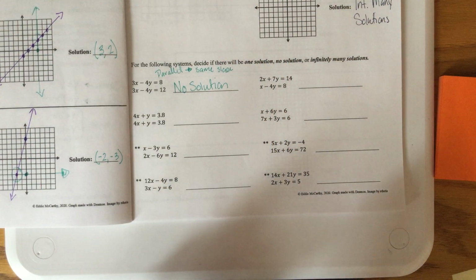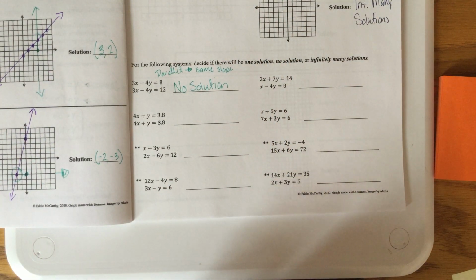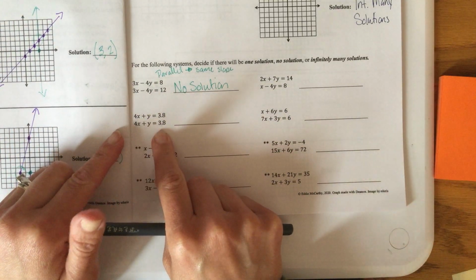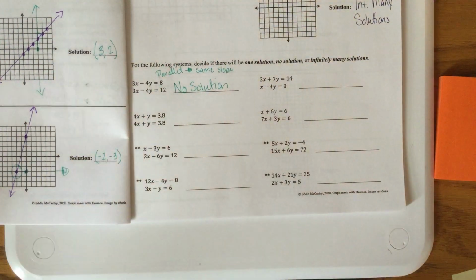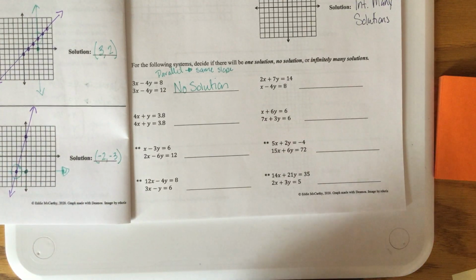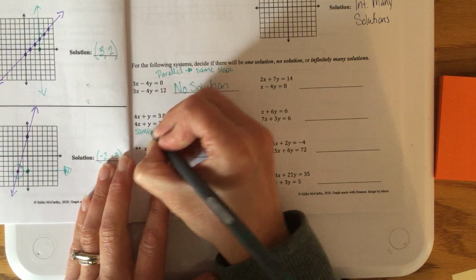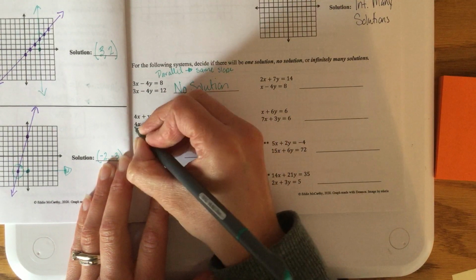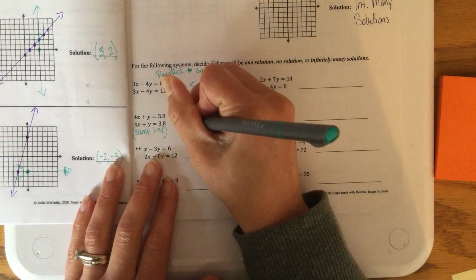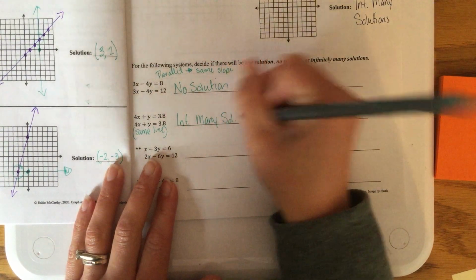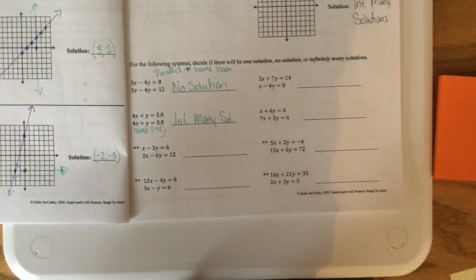Okay, so again, and if you look and they have the same exact equation, just like in our last example, do you really have to get y by itself? No, the same exact equation means that they are the same line. So if they're the same line, that means that we have infinitely many solutions because they share every single point.